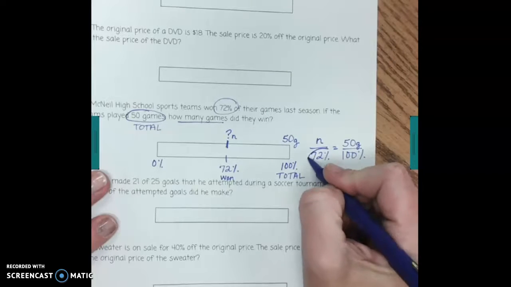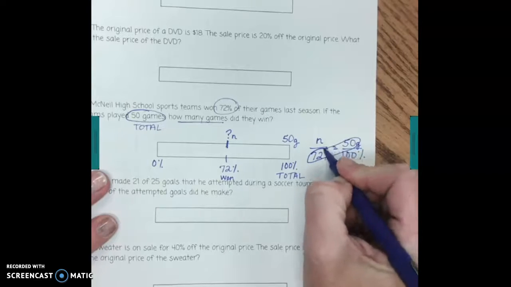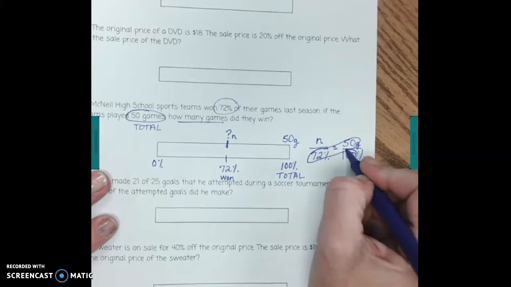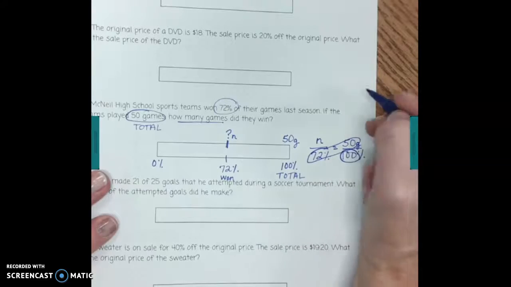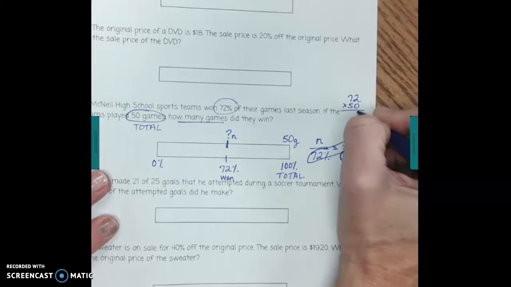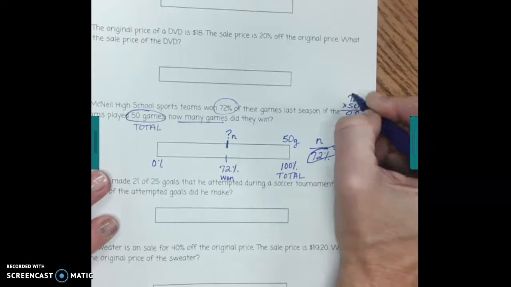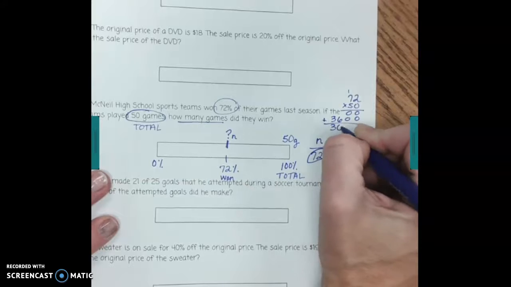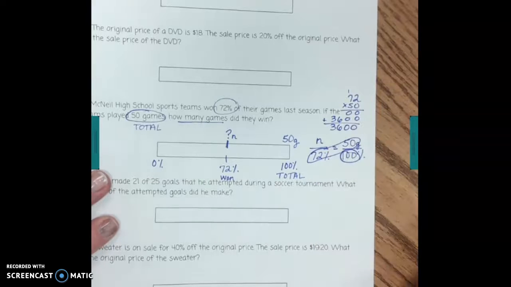That is where I multiply the bat, looks like a baseball bat, and I'm going to divide by the ball. So I'm going to multiply 72 times 50. And I got 3,600.